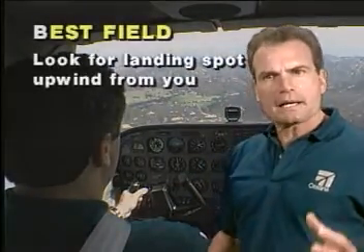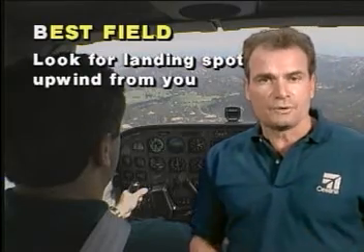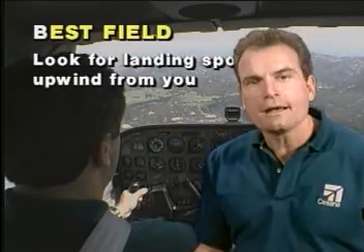If possible, pick a landing spot that is upwind from you. That way, when you get there, you won't have to try to turn around to land into the wind. And remember from when you did your ground reference maneuvers how to tell which way the wind is blowing. You watch the flags, the smoke, etc.